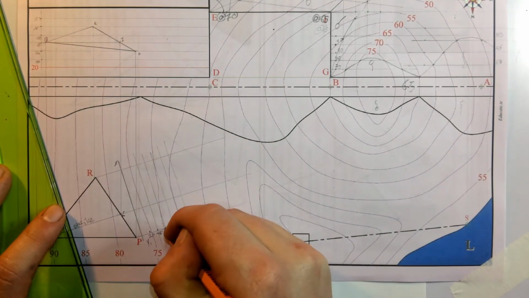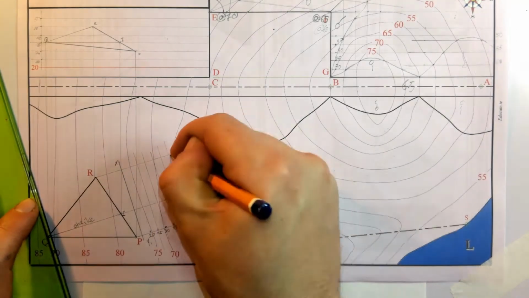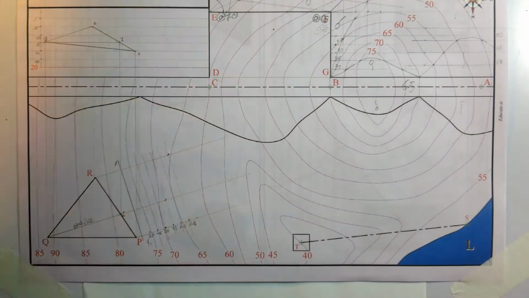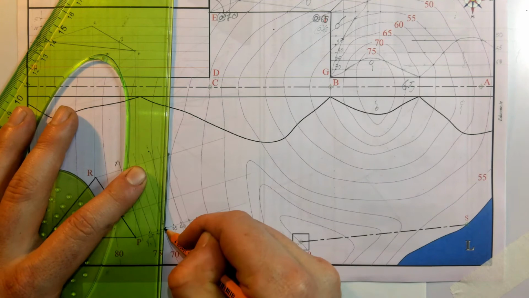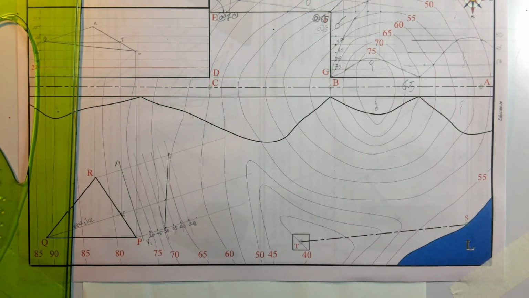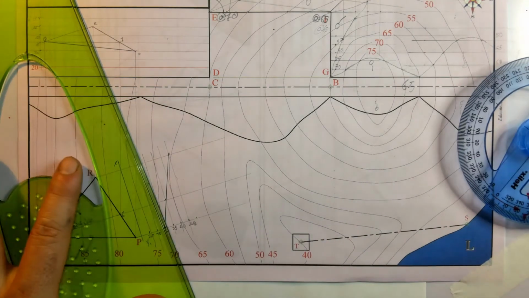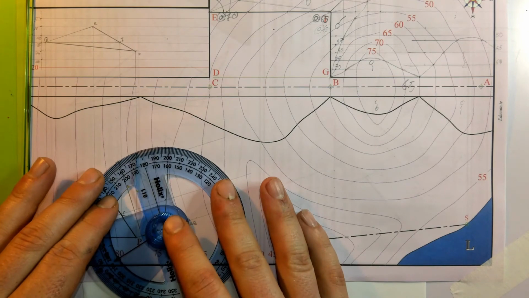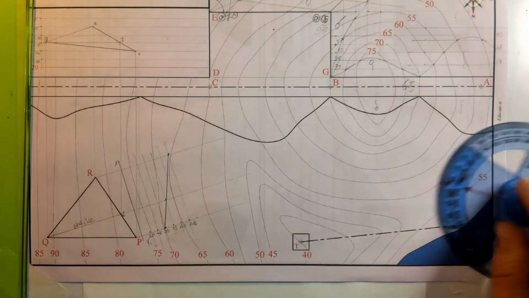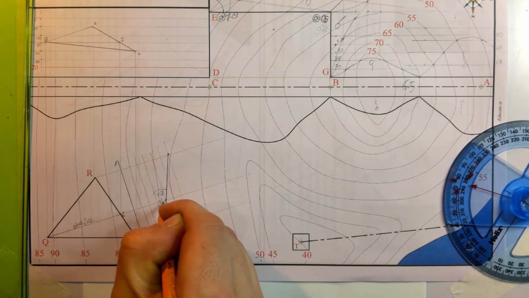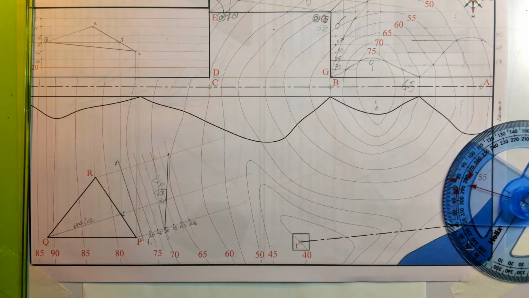Now, P was at 30, Q was at 35, and R was at 45. So we're going to mark them and join them together. Now, they need to form one straight line. There we go, might be a tiny bit off, just make do with it. Long story short, you need to have the surface as a straight line. Now, find my protractor. The dip then is an angle of 20 degrees.